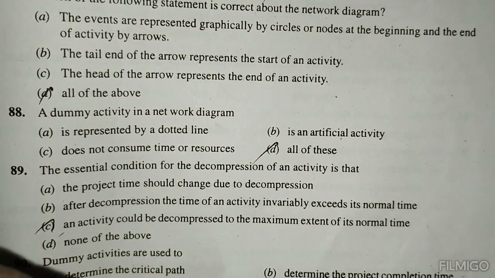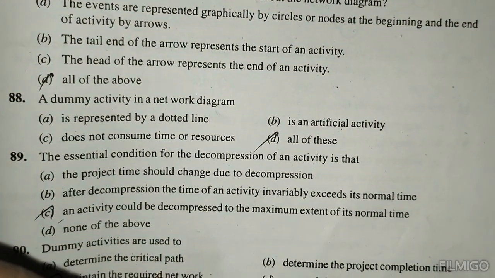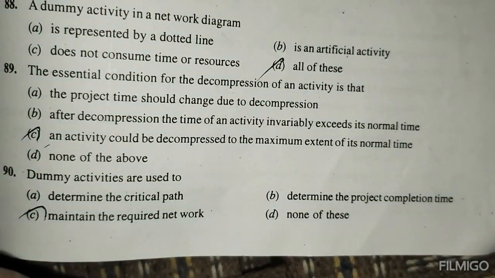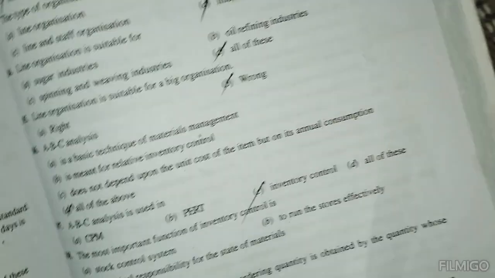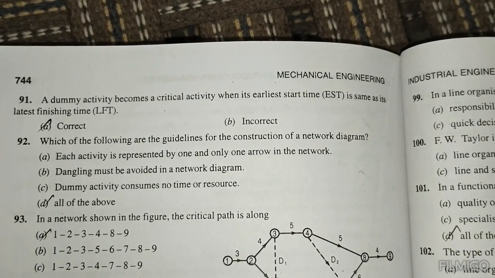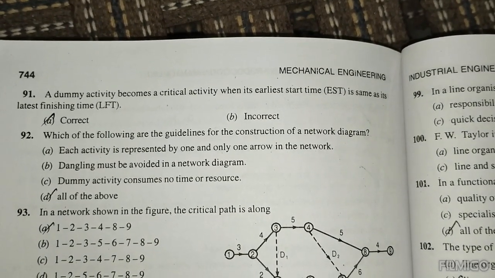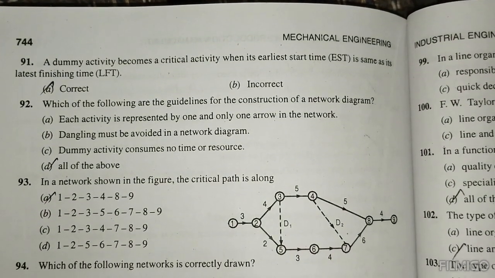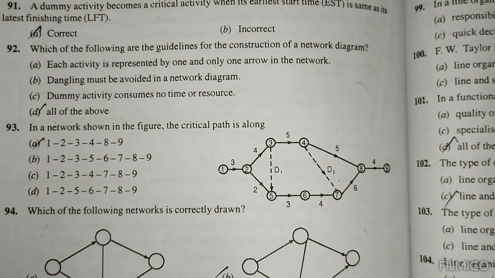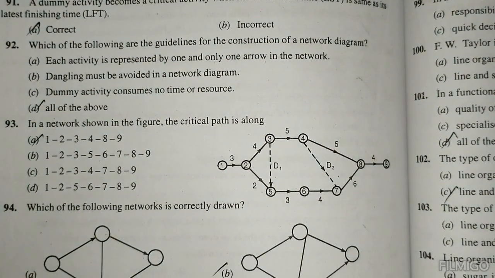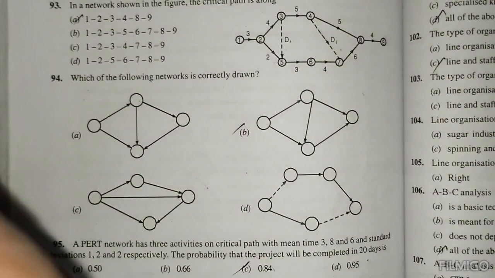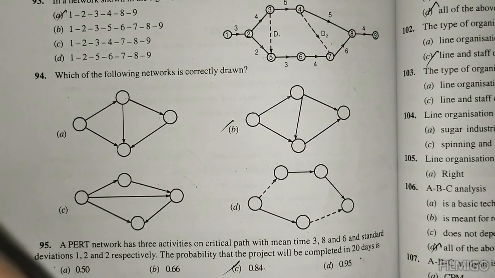The essential condition for decompression of an activity is that an activity could be decompressed to a maximum extent of normal time. Dummy activities are used to maintain the required network logic. A dummy activity becomes a critical activity when its early start time equals its latest finish time. Which of the following are the guidelines for the construction of a network diagram? All of the above. In the network shown in the figure, the critical path is 1, 2, 3, 4, 8, 9. Which of the following networks is correctly drawn? This one is the correct one, B.